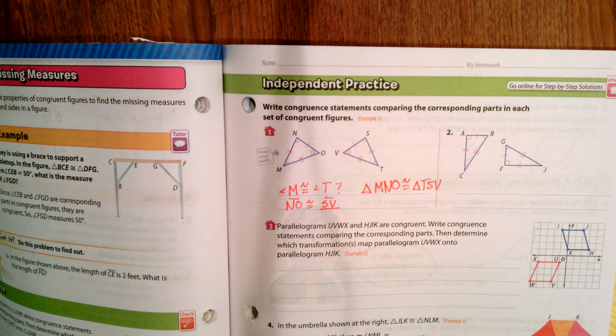Well, angle M is congruent with angle T, and NO is congruent with SV. Last, name the triangle congruent with MNO. The triangle that's congruent with MNO, and you have to get the letters in order, is TSV.